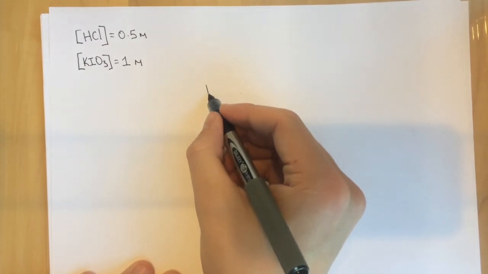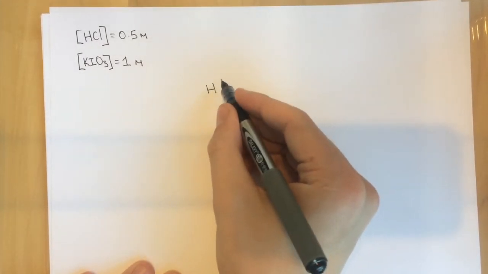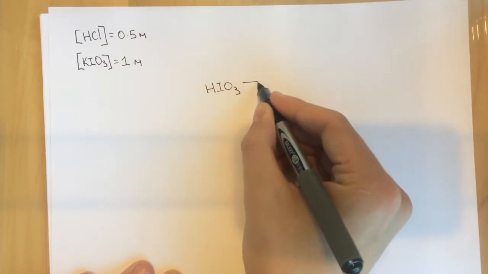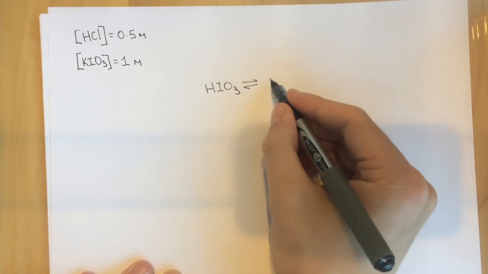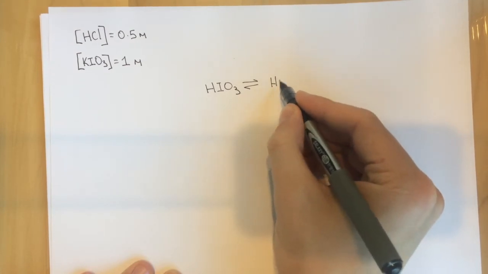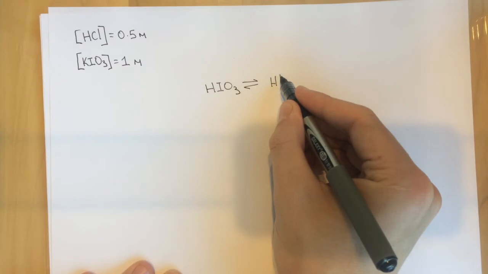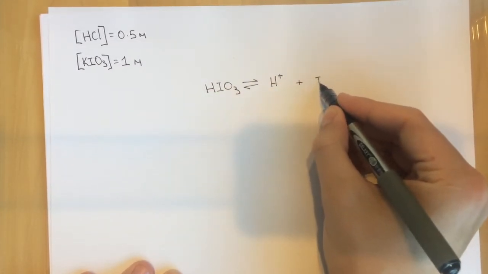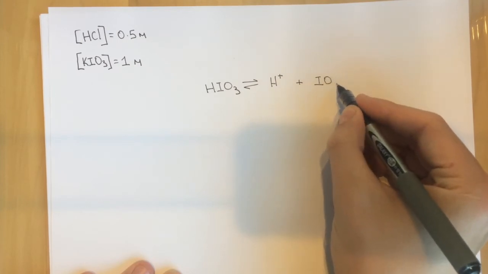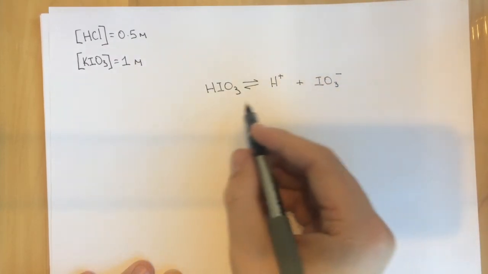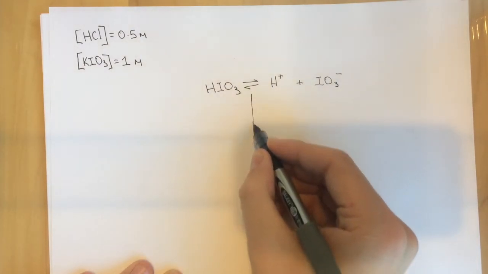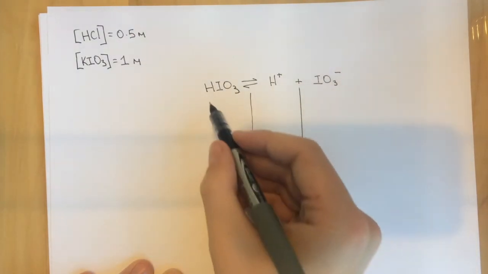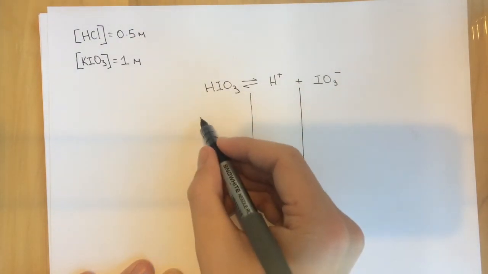So now in order to find the concentrations of our reaction at equilibrium, we will have to complete an ice table. So, as shown here, we're going to write out our equation HIO3 with our equilibrium arrows, and it goes into H plus or H3O plus. They are the same thing. Plus IO3 minus. And if you do not know how to complete an ice table, I will walk you through these steps, or you can go refer to another video done by one of our classmates.